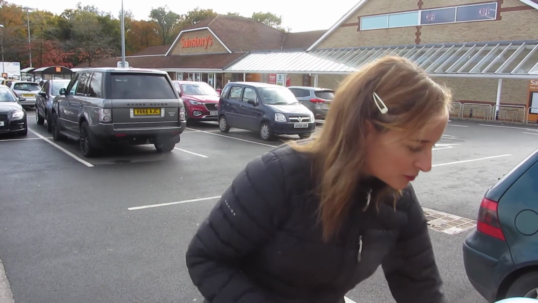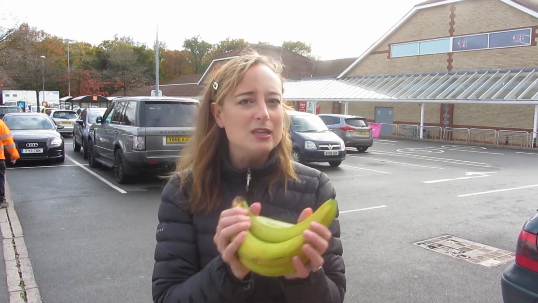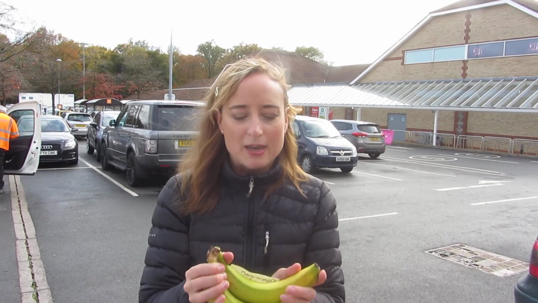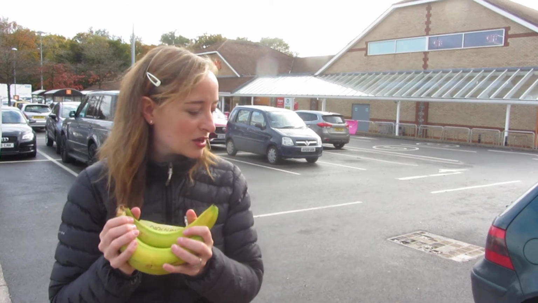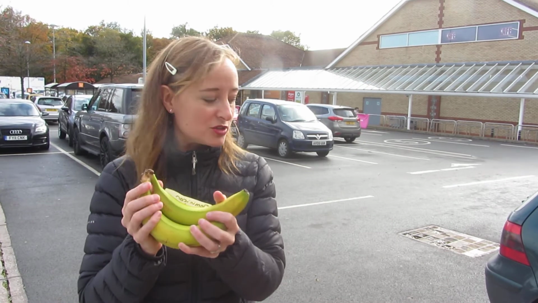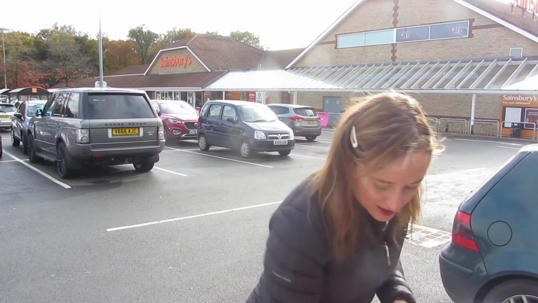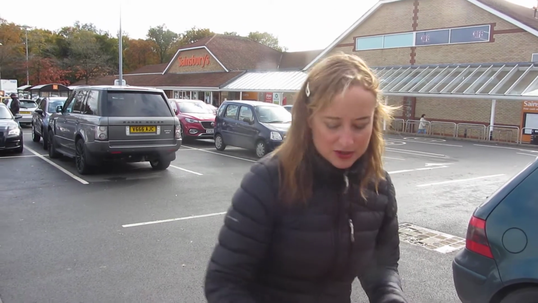Now another example would be bananas. Bananas have a relatively low carbon footprint because they don't require very much processing, and they can be transported by ship in huge bulk, so they don't actually have that higher carbon footprint. You might think that they're going to be high because they have a lot of food miles, but actually bananas are relatively low.